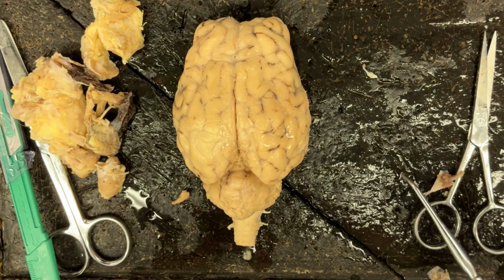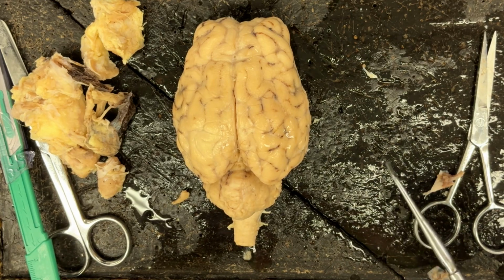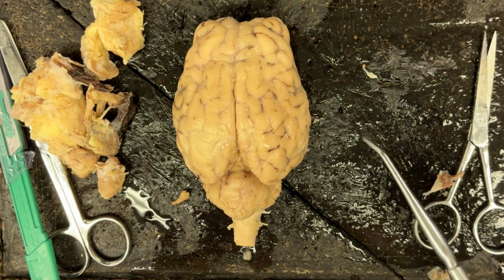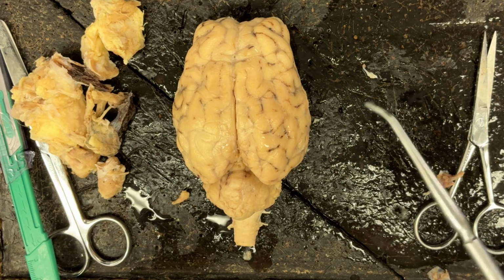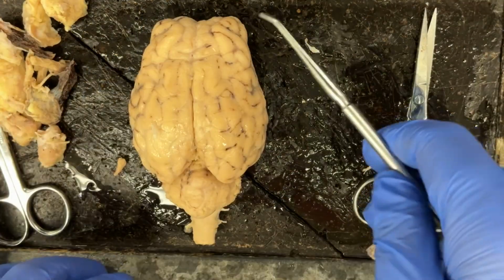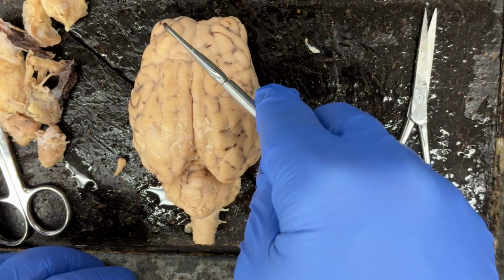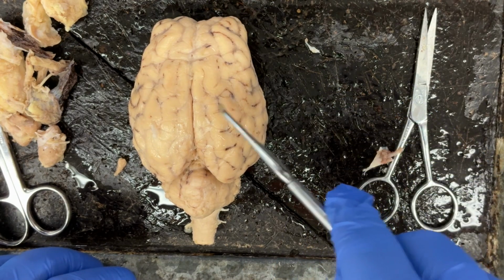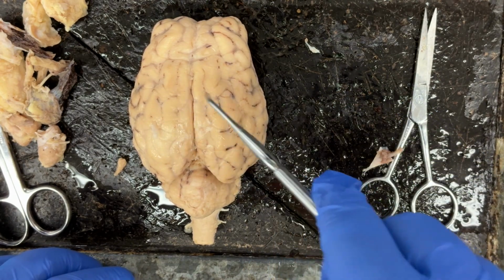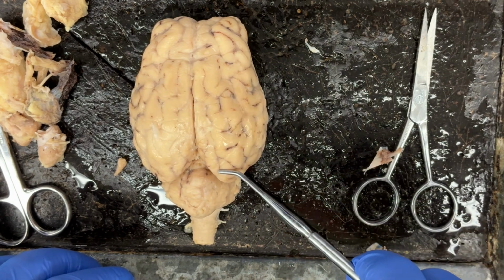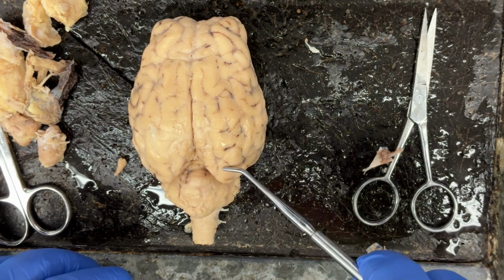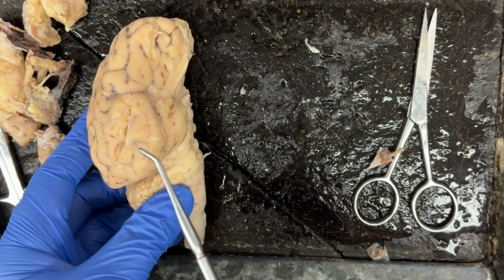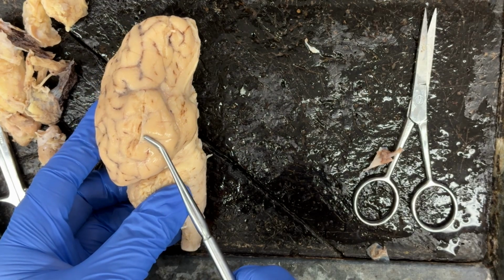Now that we have all of the dura mater removed, we can identify the lobes of the brain. The names are going to match the bones of the skull that cover the lobes. So we're going to have the frontal lobes, covered by the frontal bone. We have the parietal lobes covered by the parietal bone. We have the occipital bone covering the occipital lobes. And then off on the side here, we would have the temporal lobe.